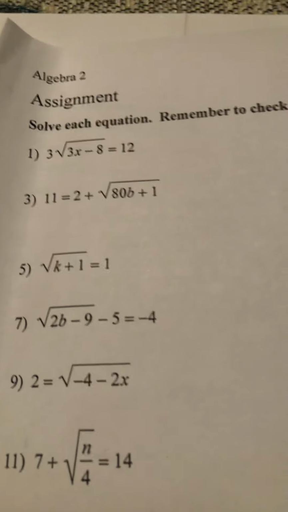Okay, I want you to get this worksheet out. Sorry, it's a little blurry here. Trying to get it but it's on, let's see if that helps. There you go. Solving radical equations.